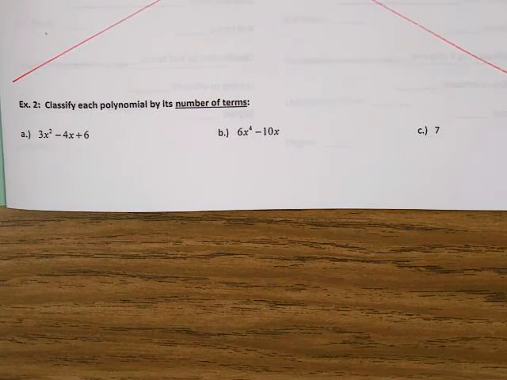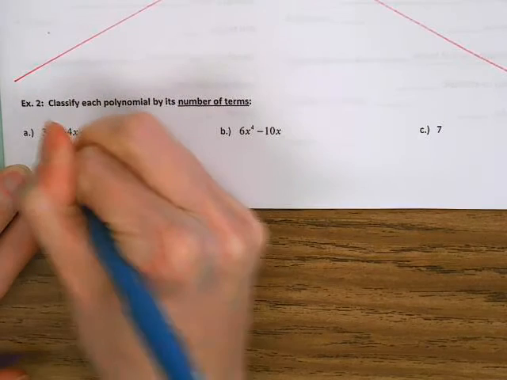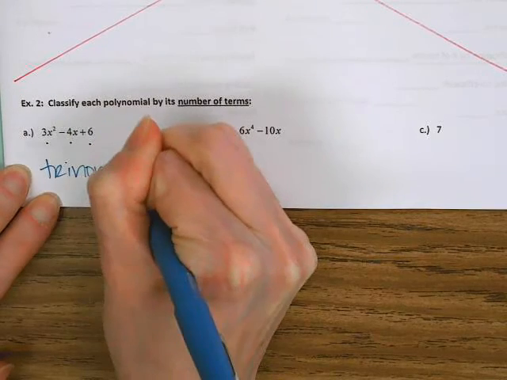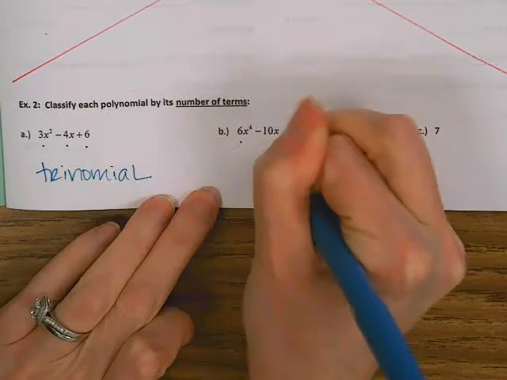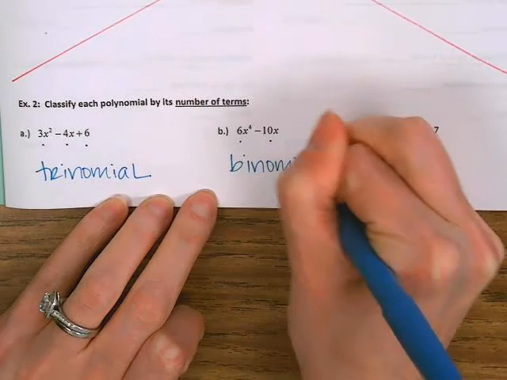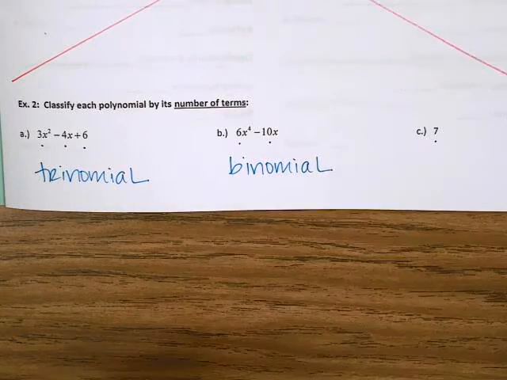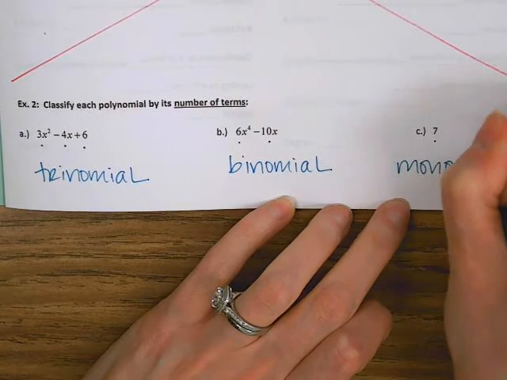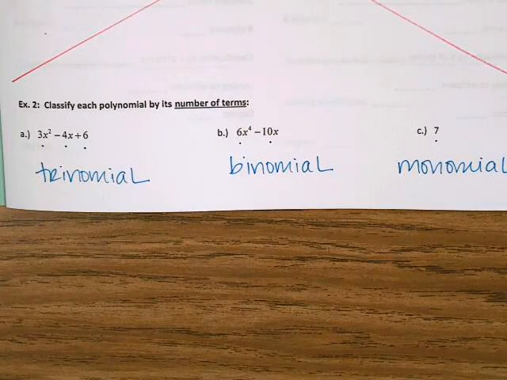Classify each polynomial by the number of terms. Okay, so this one has 1, 2, 3 terms, so it's a trinomial. This one has 1, 2 terms, so it's a binomial. And this one only has one term, so it's a monomial. All right, so pretty easy vocab there.